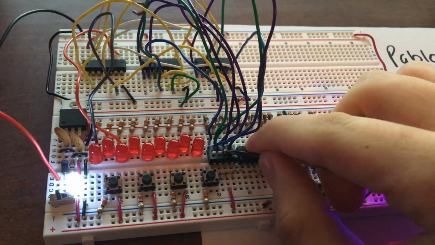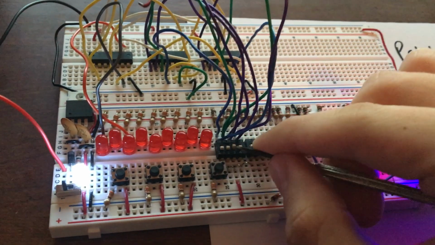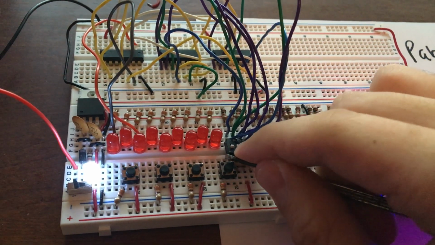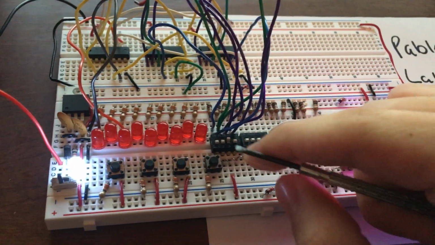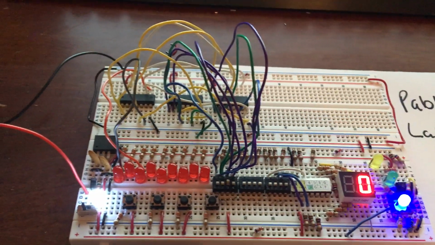The third possibility out of the 16 is 0, 0, 1, 0. They're both false. They're both not showing.